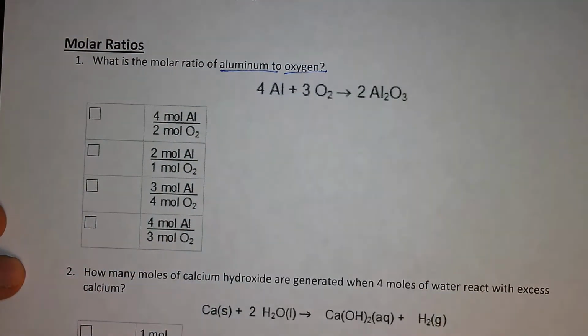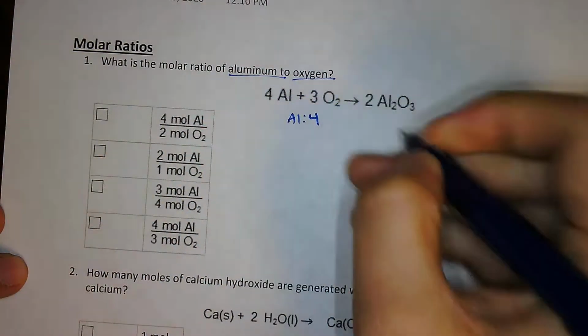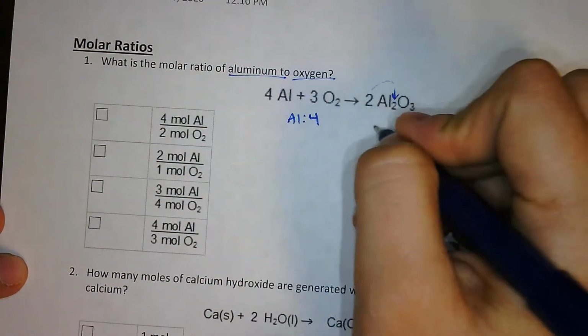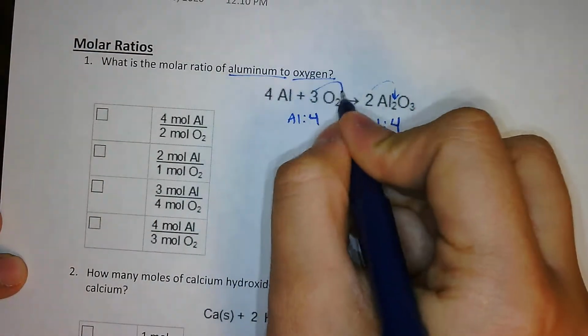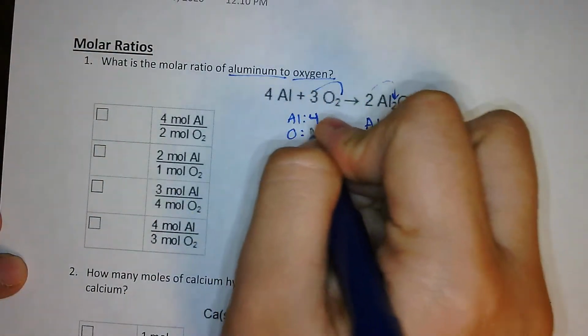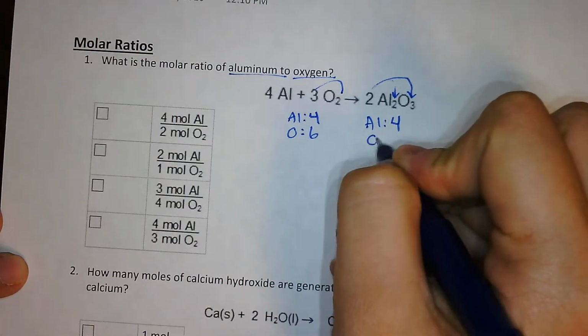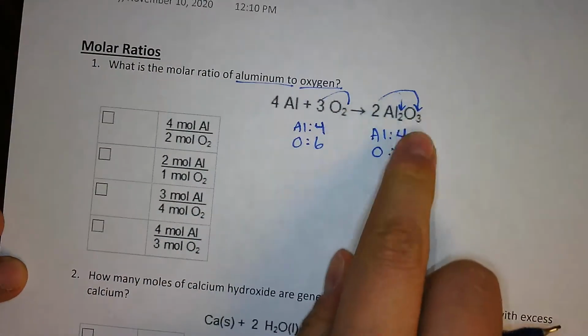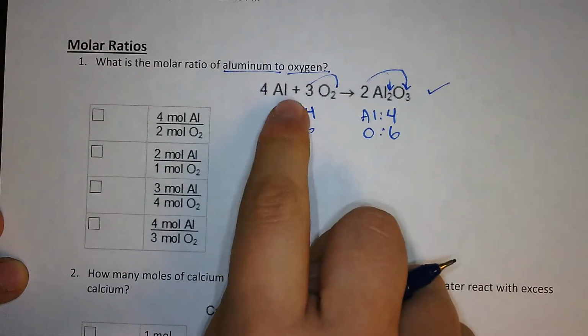Is this equation balanced? I have 4 aluminums on this side. I have 2 times 2, which is 4 aluminums on this side. And then I have 3 times 2, which is 6 oxygens on the reactants. And then I have 2 times 3, which is 6 oxygens on the products. So this equation is balanced. I can find my molar ratios from it.